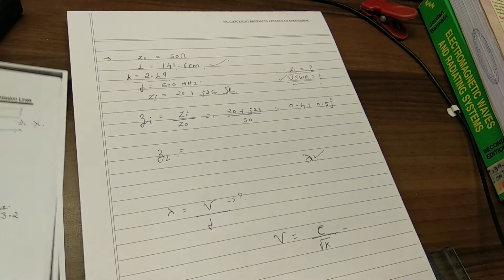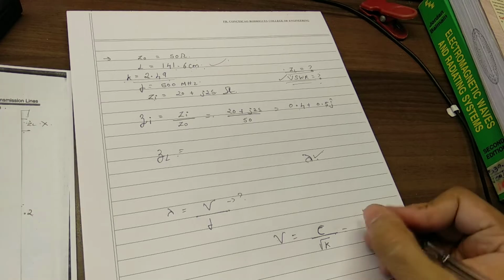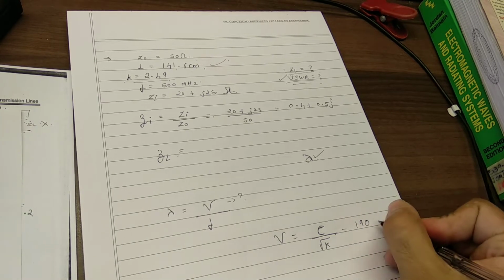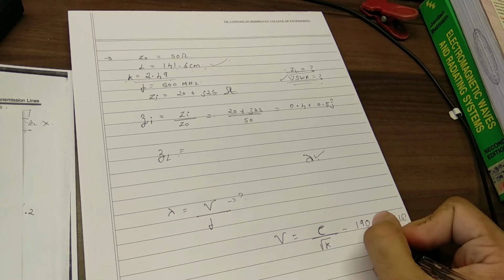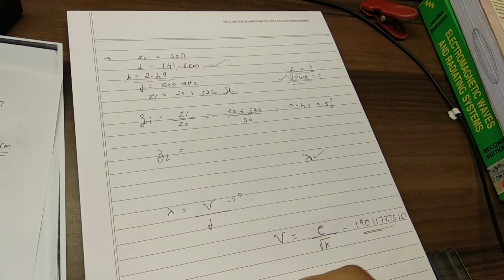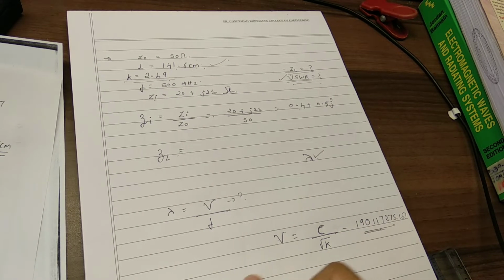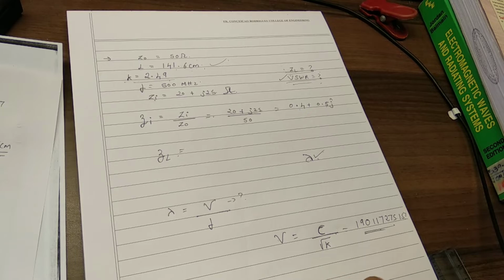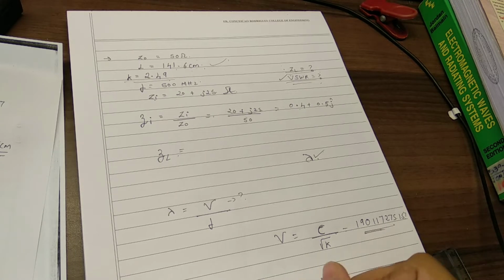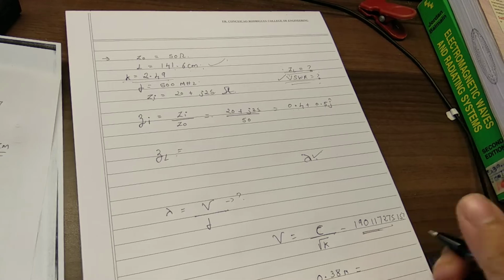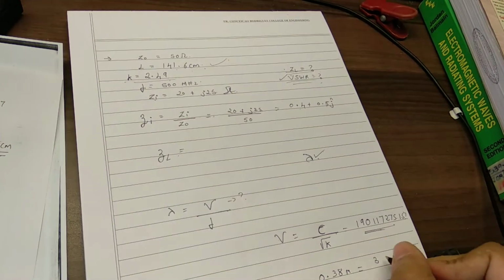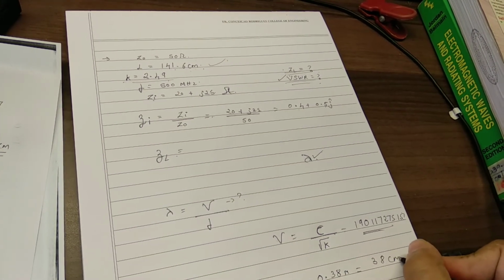Calculating, our lambda would be V upon 500 megahertz, 5 into 10 raised to 6, which would be equal to 0.38 meters. Remember, the term you get is in meters, converted into centimeters because our length is given in centimeters. So it is 38 centimeters.